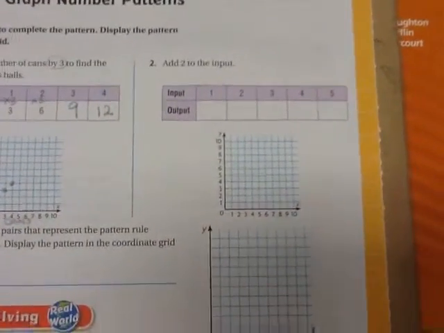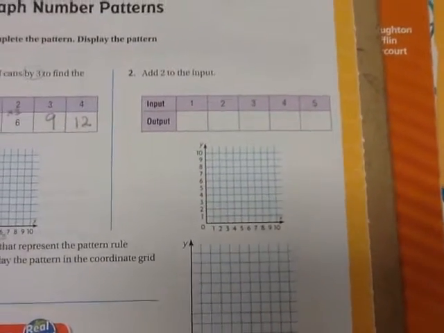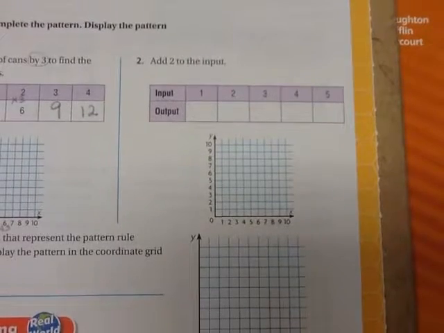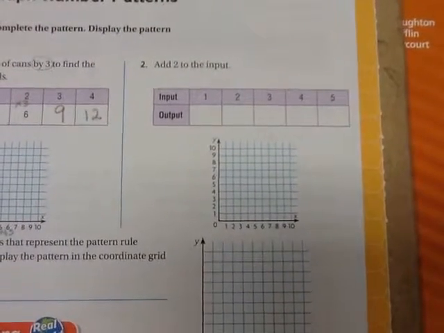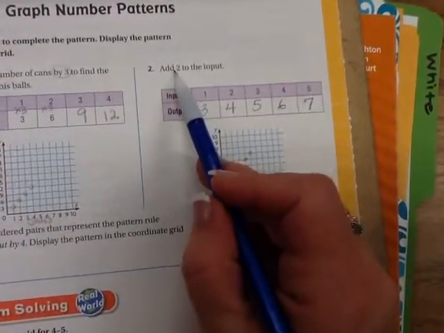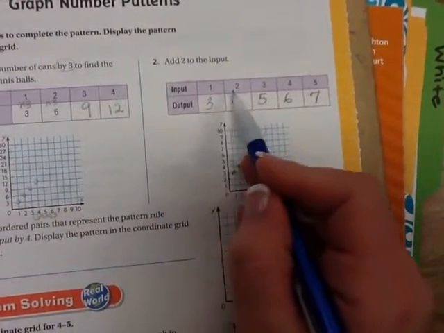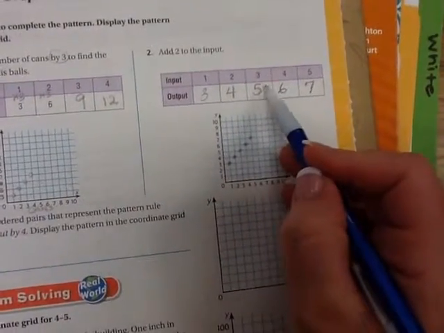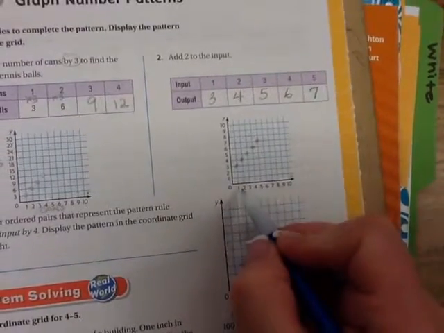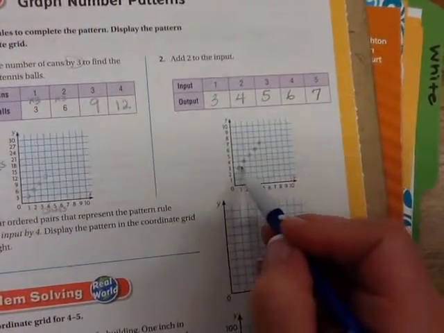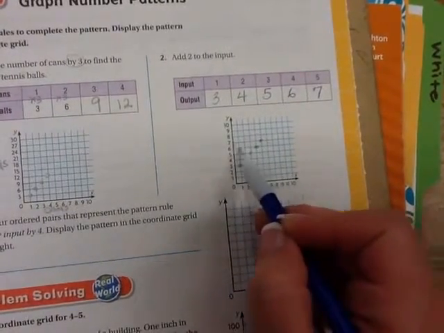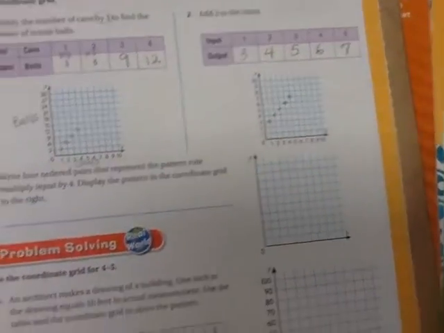Okay? So I want you to complete number 2 by yourself. I'm going to give you a second. Press pause, complete it, and then let's look at mine. Okay. So now if the add input is 2, you're going to add. 1 plus 2 is 3, 2 plus 2 is 4, 3 plus 2 is 5, 4 plus 2 is 6, 5 plus 2 is 7. So again, your input is 1, your output is 3. So 2, 4, 3, 5, 4, 6, 5, 7.